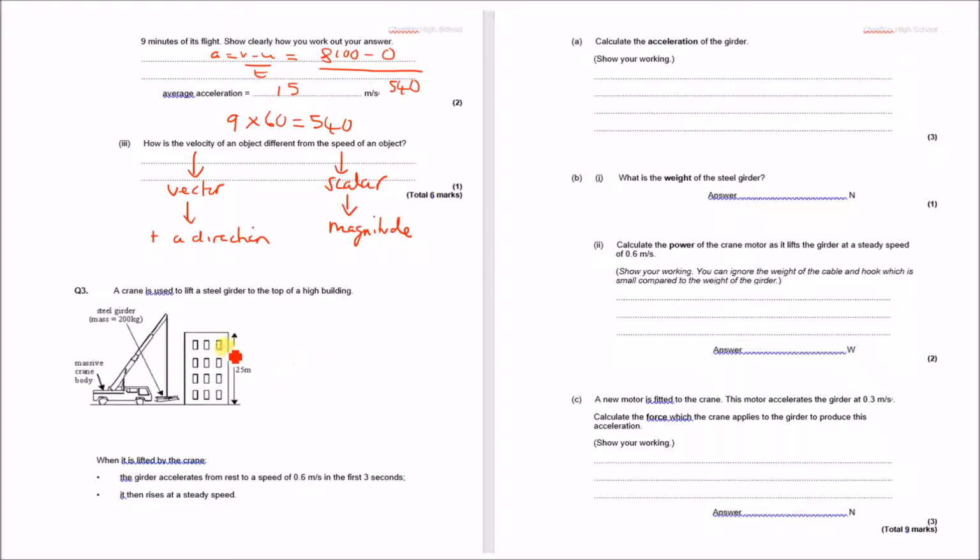Right, so the next question is about a crane being used to lift a steel girder. So you've got this steel girder which has a mass of 200 kilograms and it's being lifted up to the top of a 25-meter building. The girder accelerates from rest to a speed of 0.6 meters per second in the first 3 seconds, and then it rises at a steady speed. So we're calculating the acceleration of the girder.